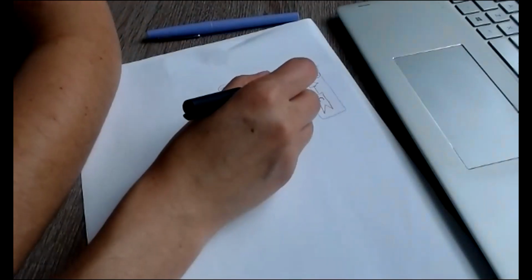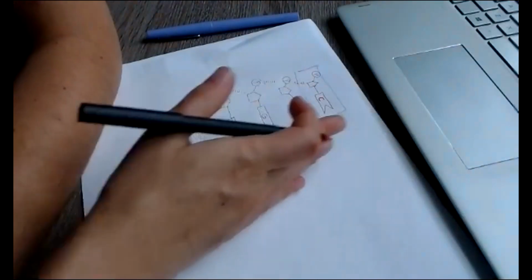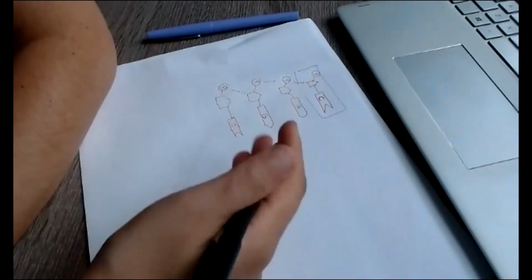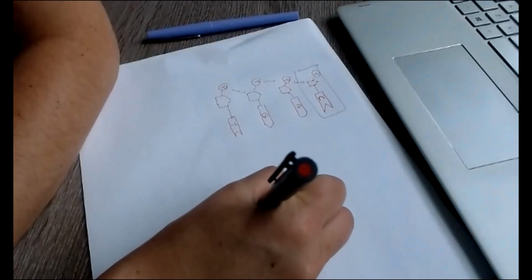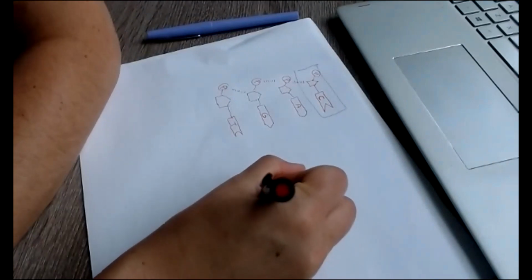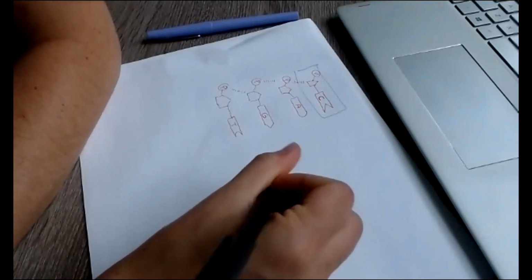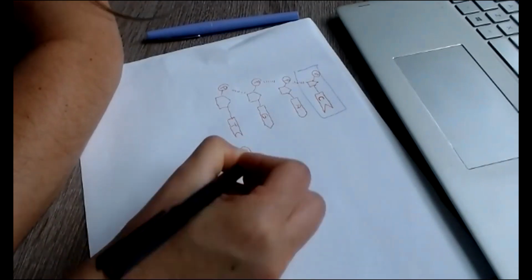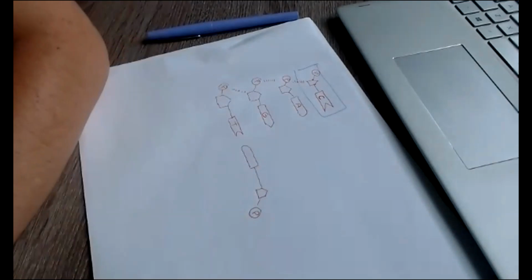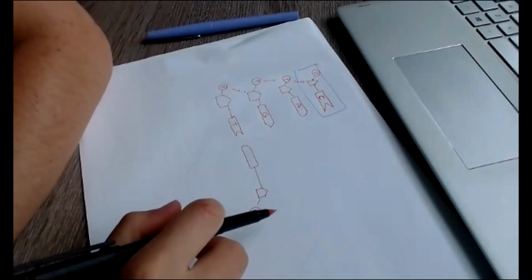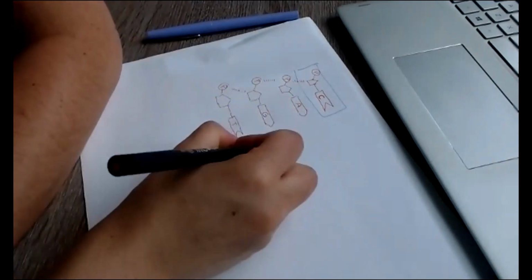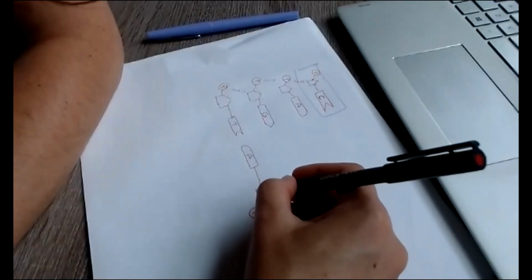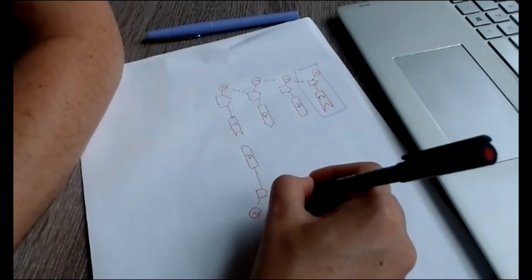So here I put the phosphates on top. Now on this other strand, in order for it to fit properly with the first strand, the phosphates have to be at the bottom. So bear with me, it's going to be a little bit messier, but it basically looks like so. Okay, so that's going to be one nucleotide. I drew the phosphate, the sugar, and the nitrogenous base. And this one is A.